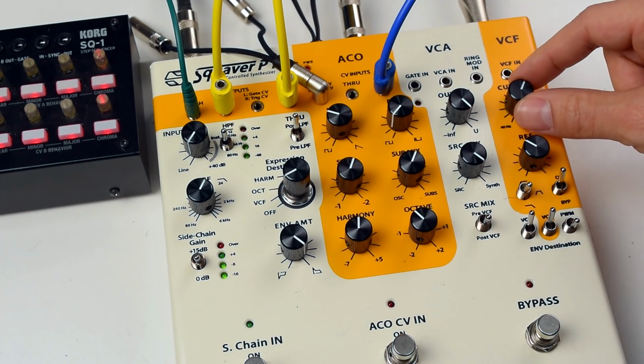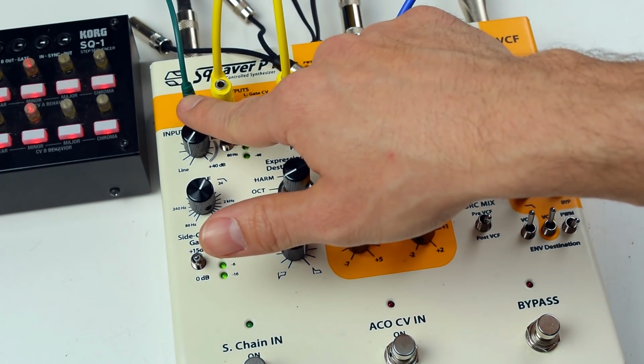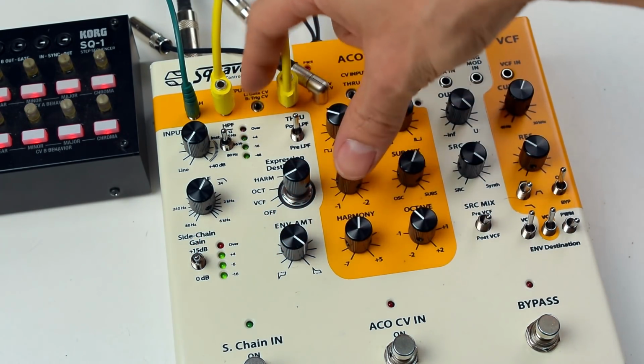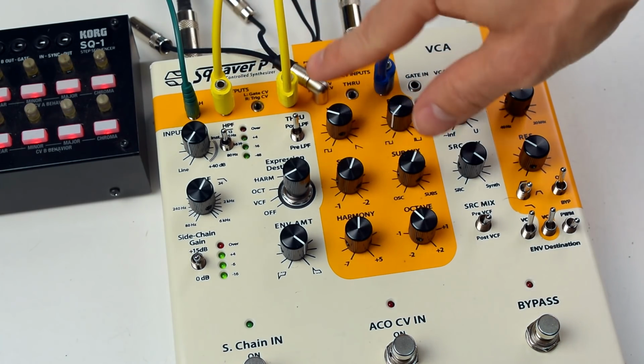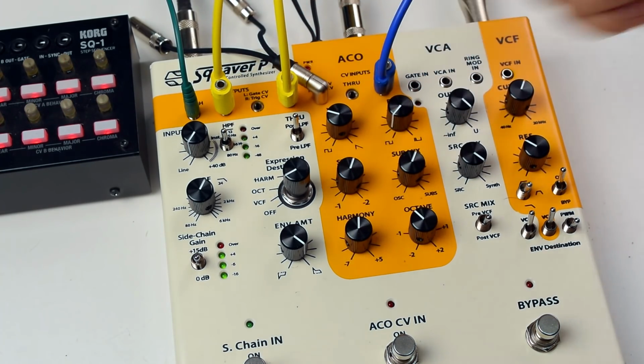At any point, you're given access to pitch CV out, that's 1 volt per octave, envelope CV out, gate and trigger CV outputs, as well as an expression pedal CV output. We'll talk about that later.